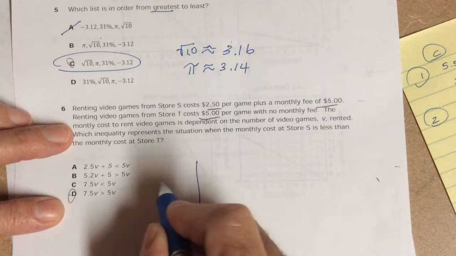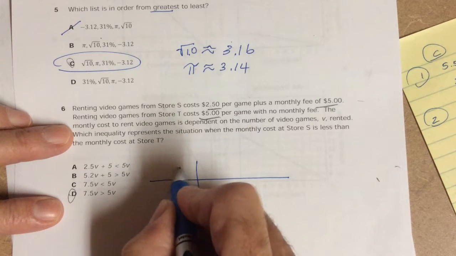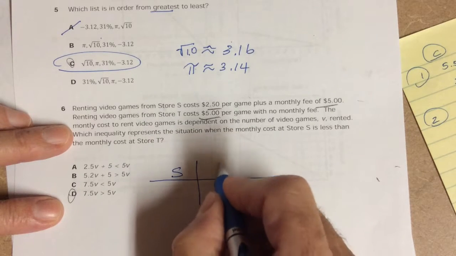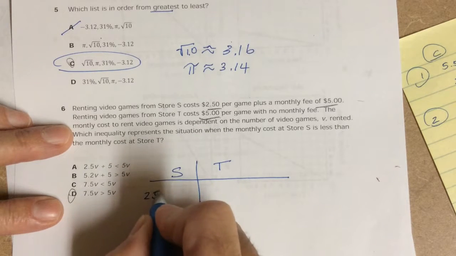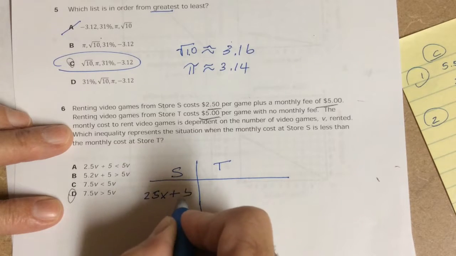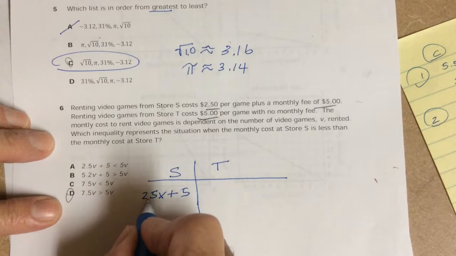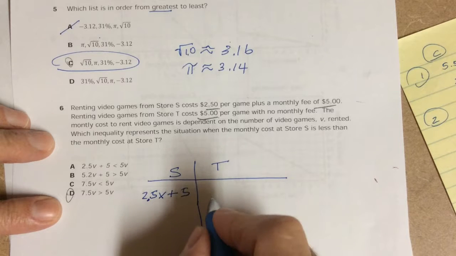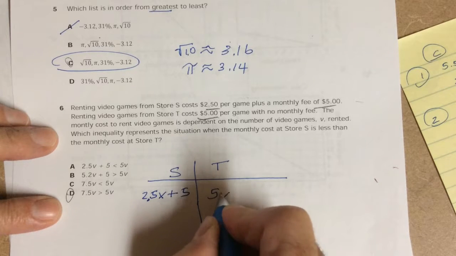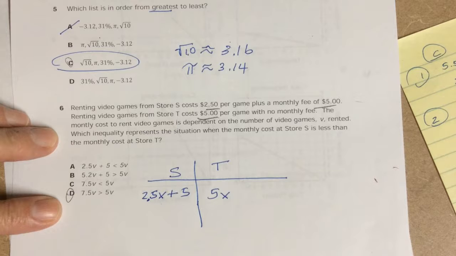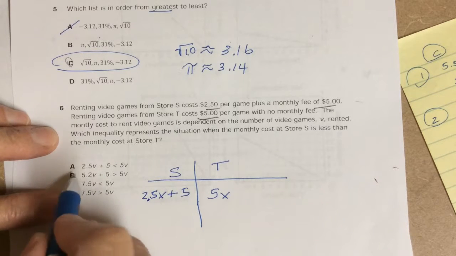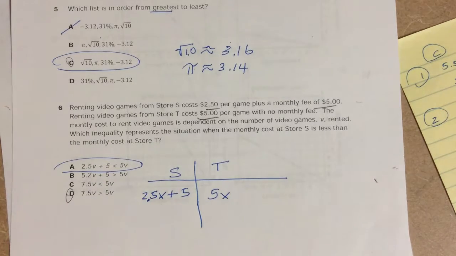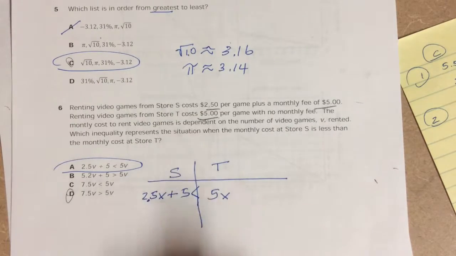Number 6, there's two stores. There's store S, there's store T. Store S is $2.50 per game plus $5 monthly fee. Store T is $5 per game, no monthly fee. So the correct answer is A. And you want store S to be less than store T.